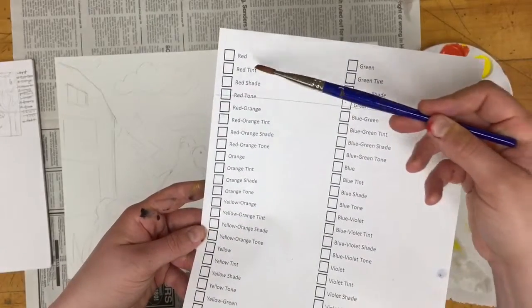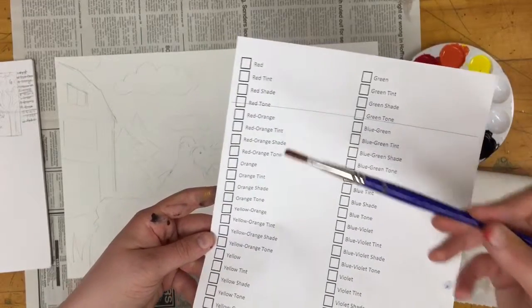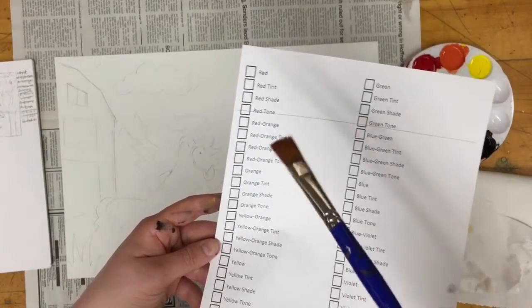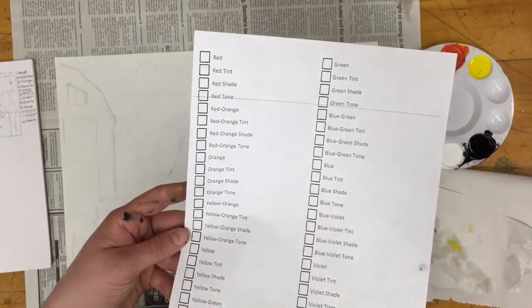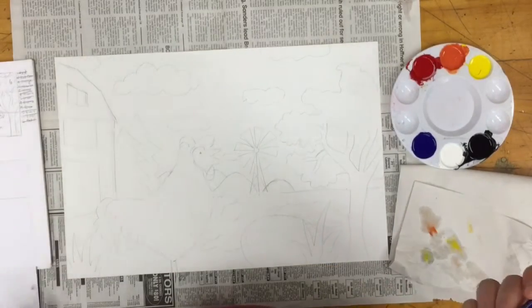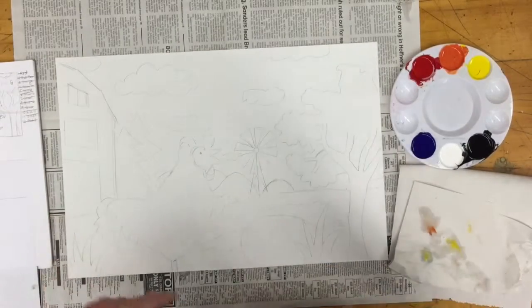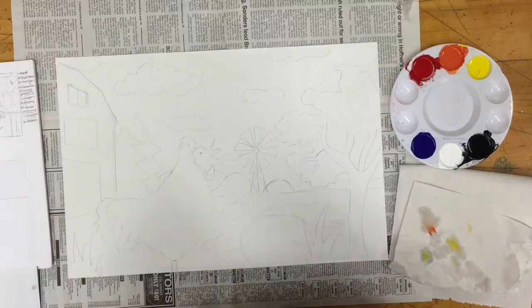So you have red, red tint, red shade, red tone. Red orange tint, red orange shade, red orange tone. This checklist will help keep you on the right track, make sure that you get each and every color. Okay, so I'm going to do a little demonstrating for how to get started with your painting and how to make sure that you're getting those tint, tone, and shades in for every color.